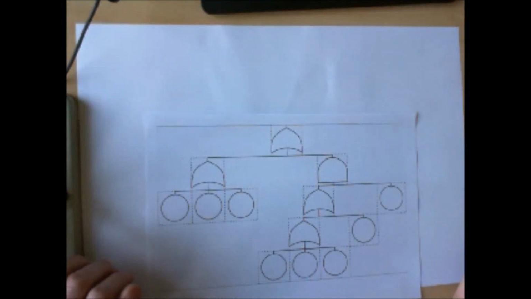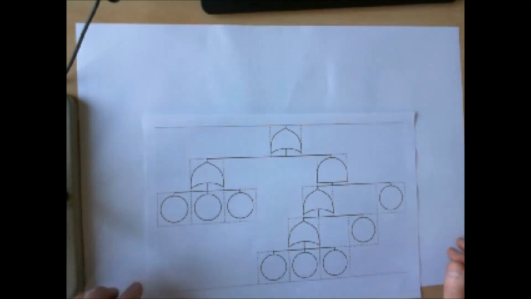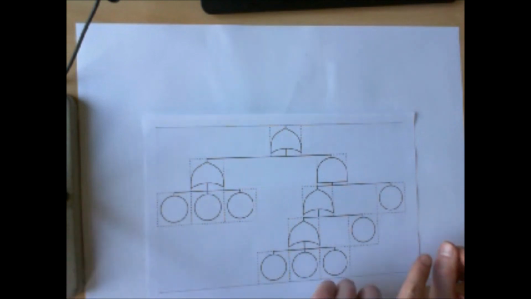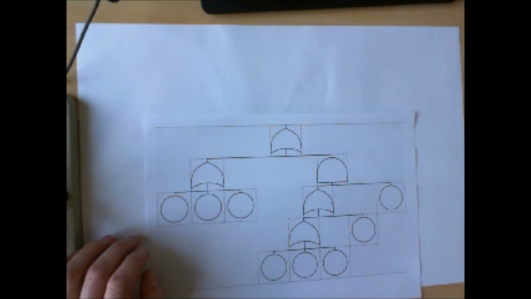For this next part of the video, we're going to try and build up this fault tree here step by step using the algorithm that we've previously sorted out. So this is the second fault tree in the list of example fault trees in the objects that I've provided for you.